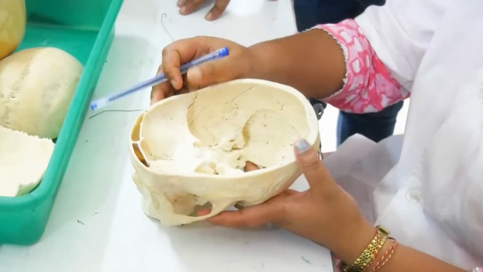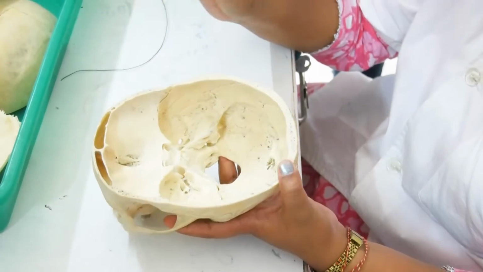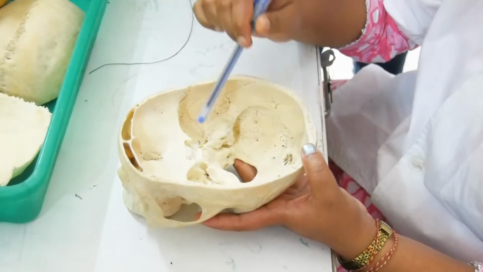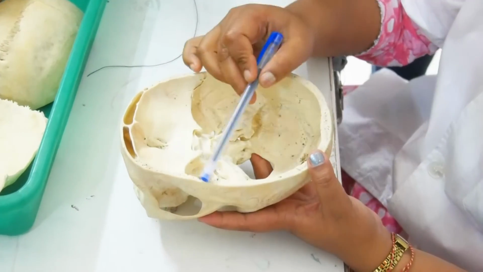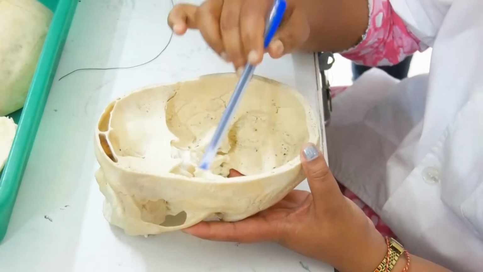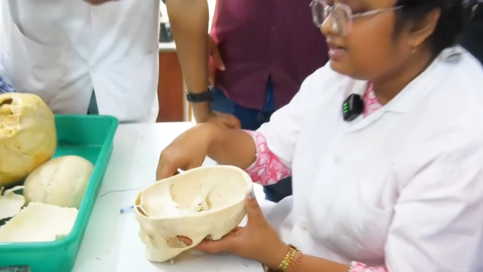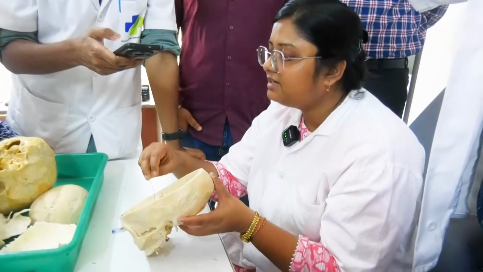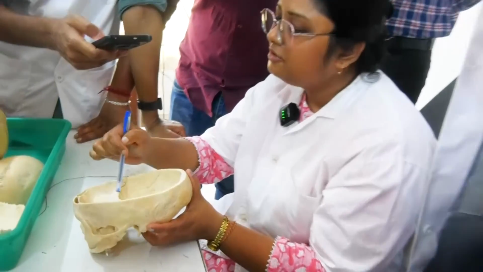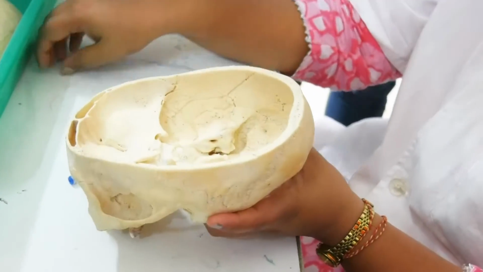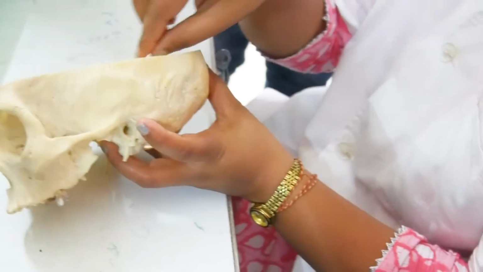So which bones are forming this fossa? You can see these are the greater wing of the sphenoid bone. Next, this is the petrous part of the temporal bone. Here is the squamous part of the temporal bone, and in the upper part it is formed by the parietal bone. So all these bones are forming the middle cranial fossa. Now you can see near the root of the lesser wing, where the root is joining the body. This is the body of the sphenoid, two lesser wings, two greater wings. Where these lesser wings are joining with the body, these foramina are present. You can see these foramina here.